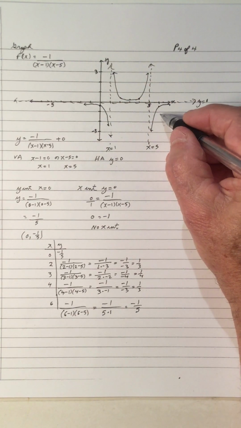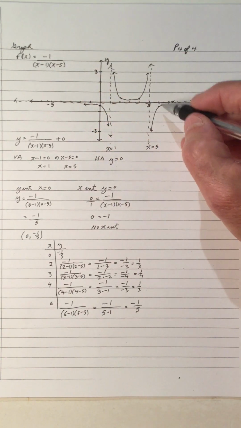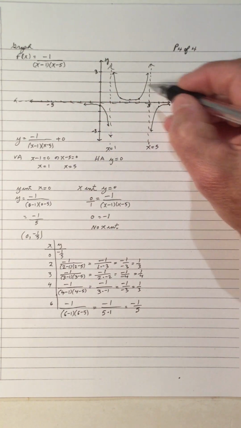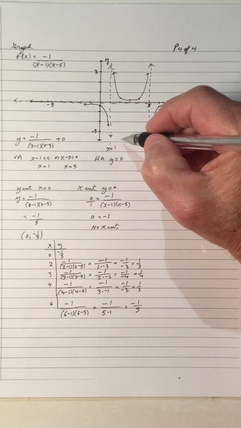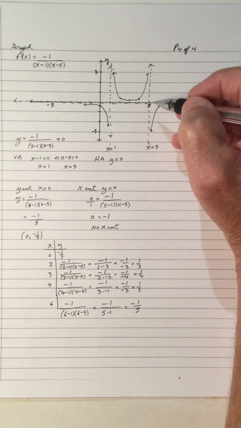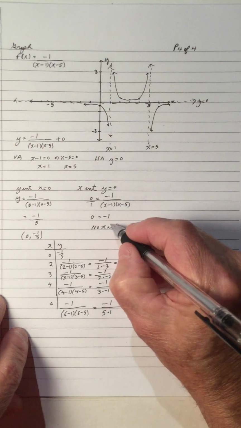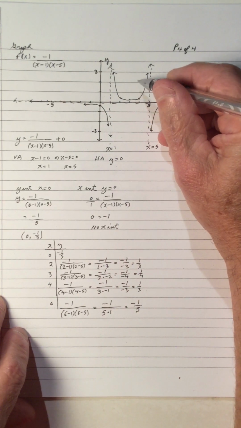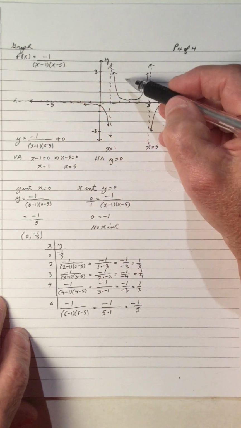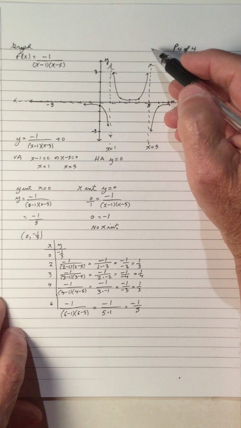So the outside is below because it's negative, it's turned over. If this was positive, it would have been up here, and this one would have been going down here. But it's flipped over because of the negative. So it's reversed. It's reflected in the x-axis.